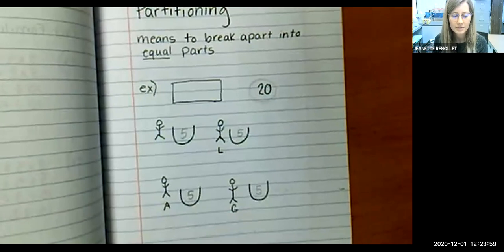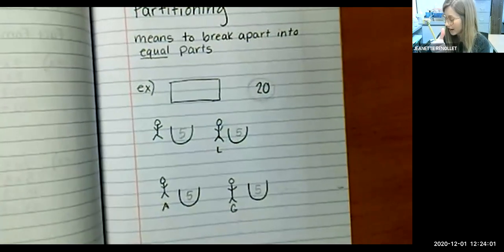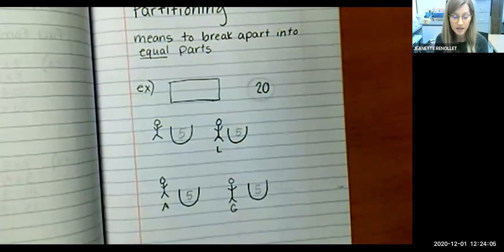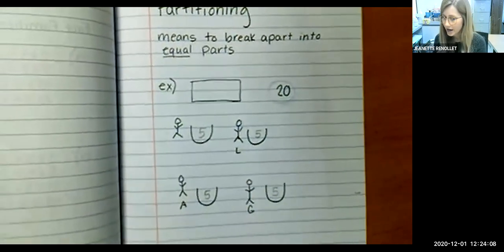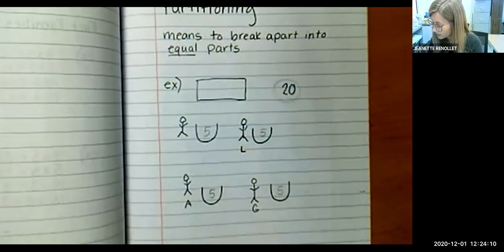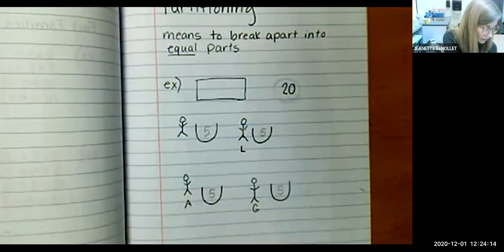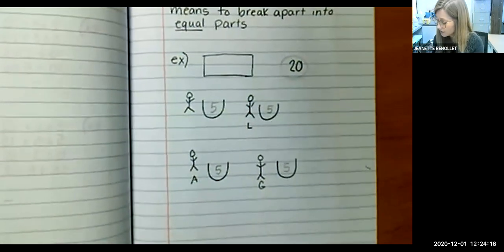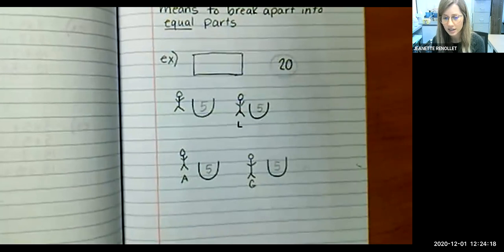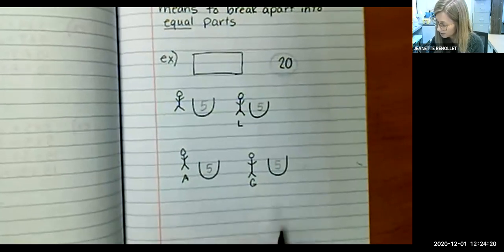Awesome. I see some thumbs up, people saying, yes, Mrs. Renelay. 5, 10, 15, 20. 5, 10, 15, 20 brownies have been used. That means each person gets 5 brownies. Our division equation, boys and girls, let's write that together just beneath here.